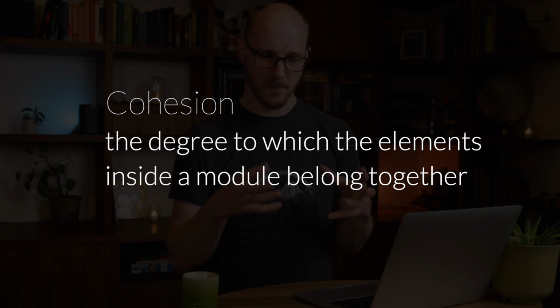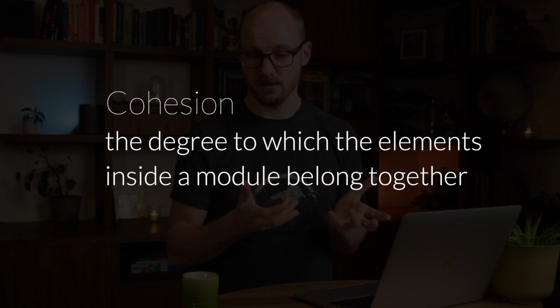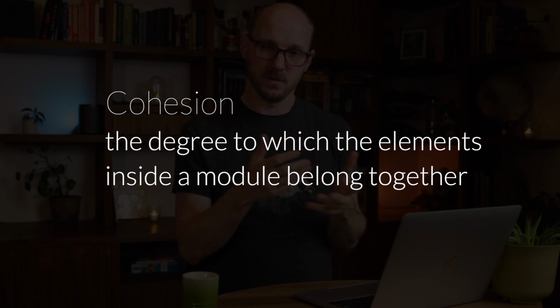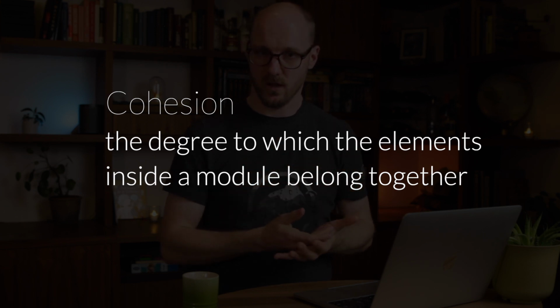Something that coupling is often contrasted with is cohesion. Cohesion is defined as to which degree are elements inside a module, for example, functions inside of a class, to which degree are they related to each other? To which degree do they belong together?